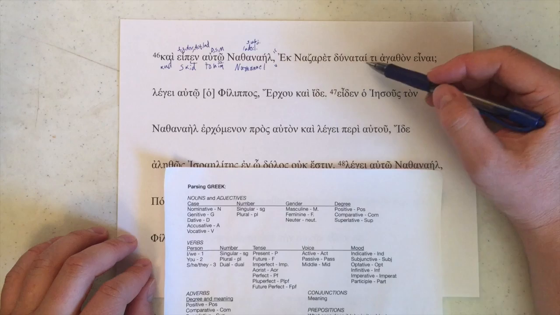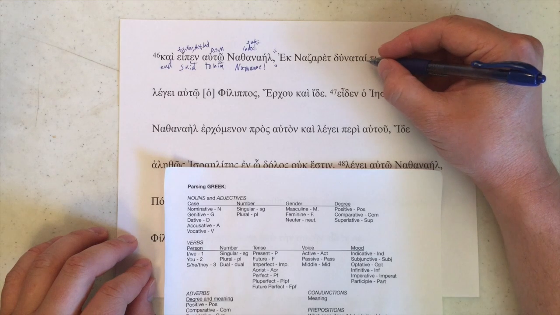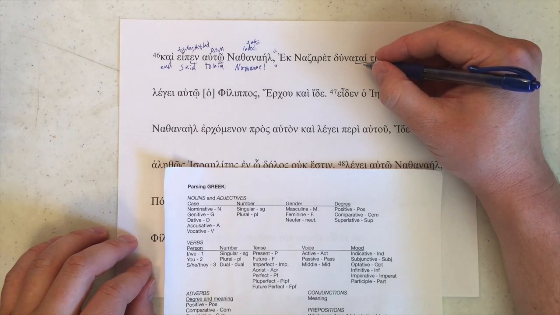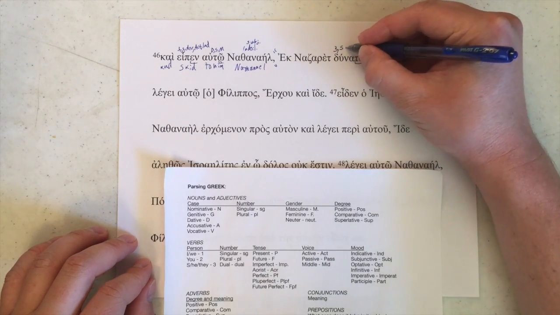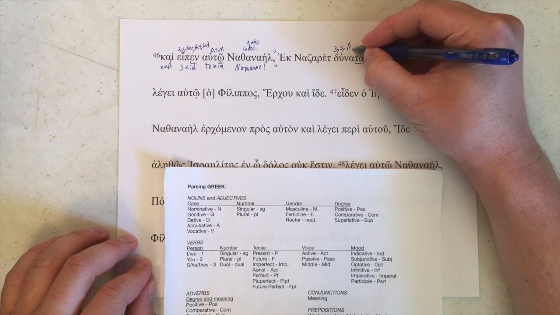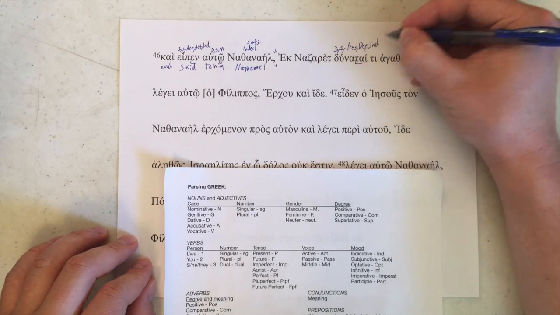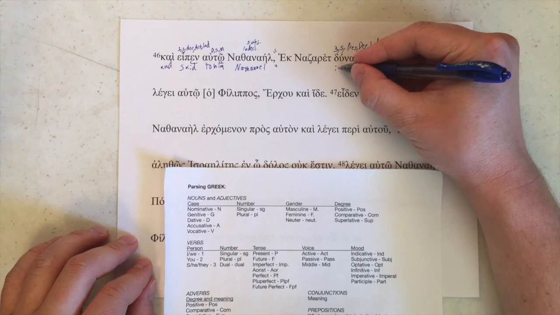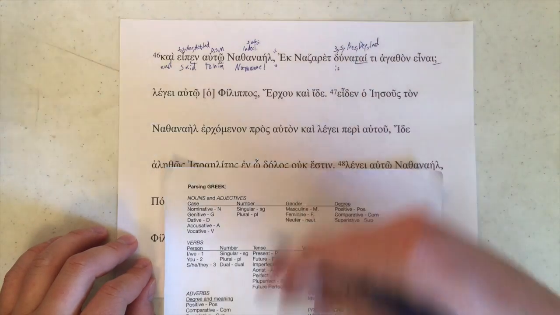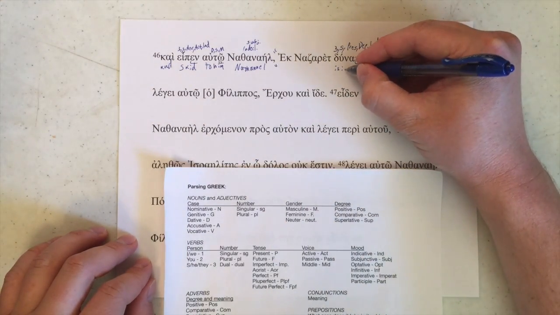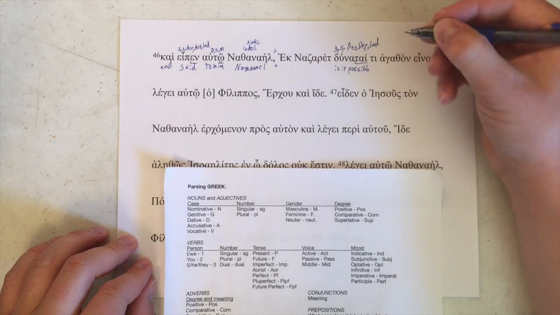Ek Nazaret, dunatai is our verb, at least I think it is our verb. Yes, tai is our ending. This comes from dunamai, so this is the deponent verb, mai sai tai. Third singular present deponent indicative. And since we have this semicolon right here, we know this is a question, so we should try to form this as a question. Is it possible?